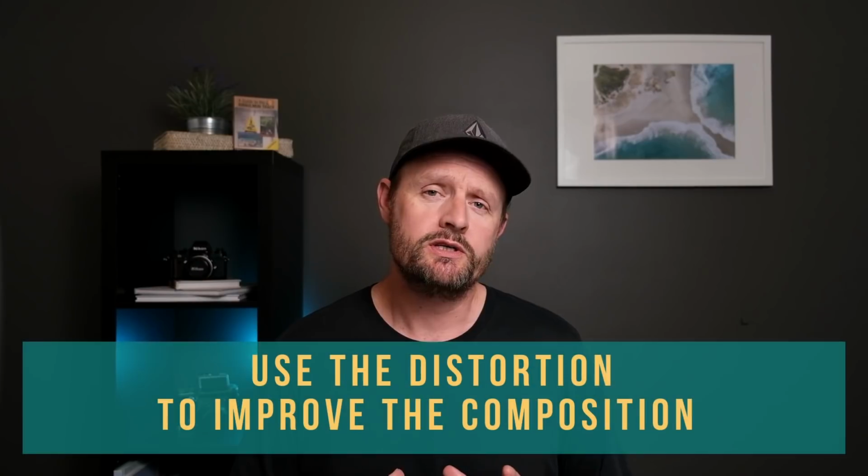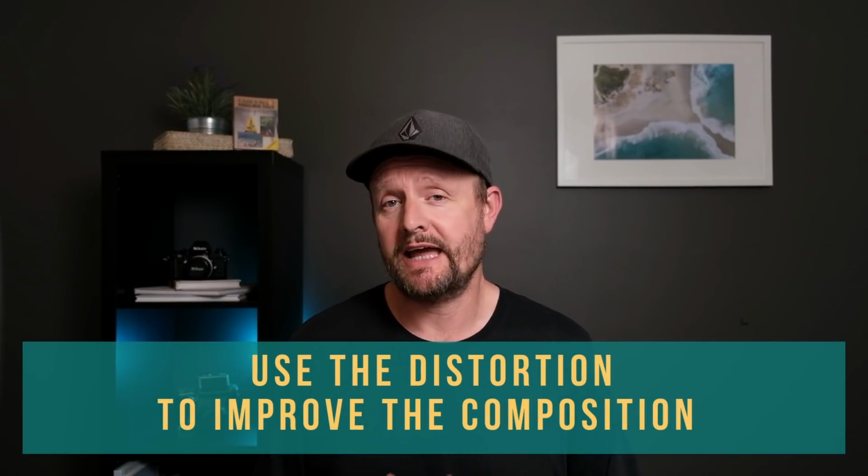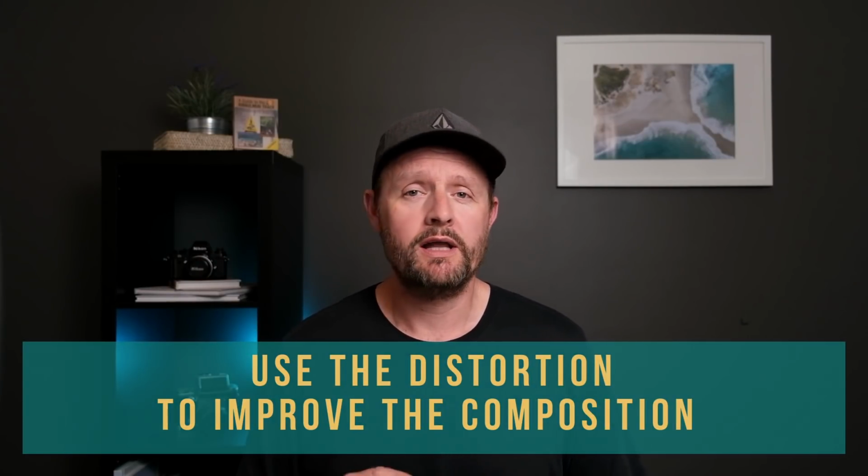Distortion can often be considered a negative thing, and while it can be for some styles of photography like architecture and portrait photography, distortion can be used to great effect in landscape photography. I'll talk a little bit more about this later on.